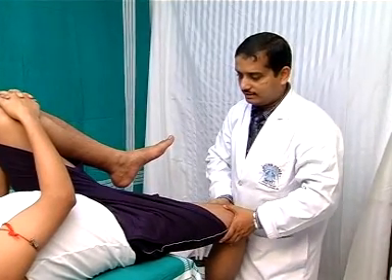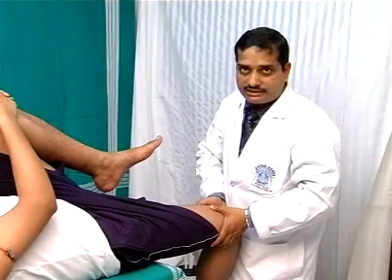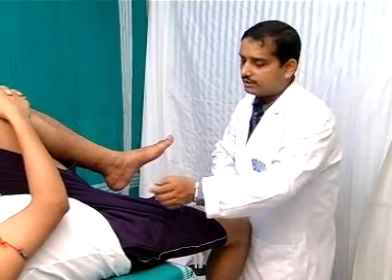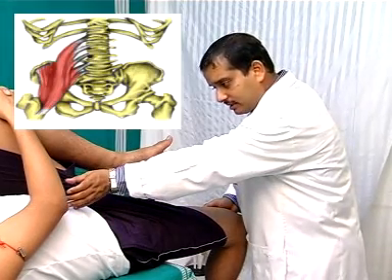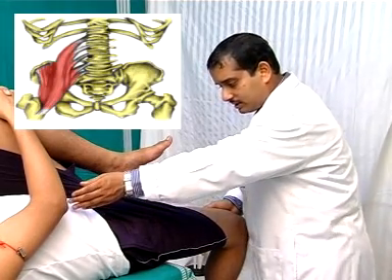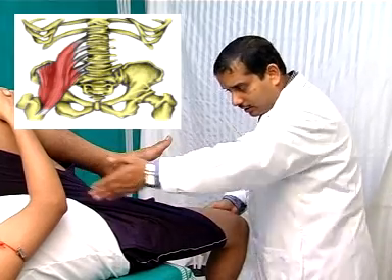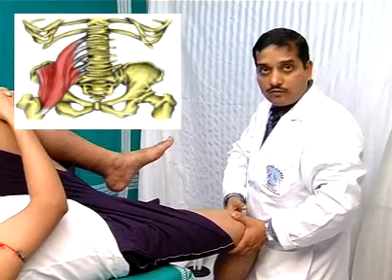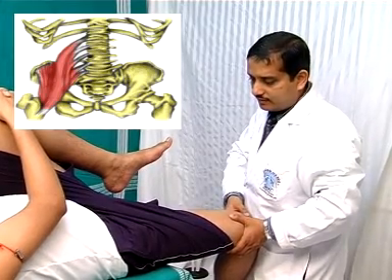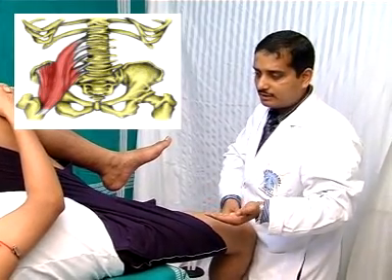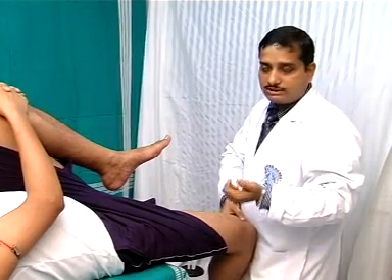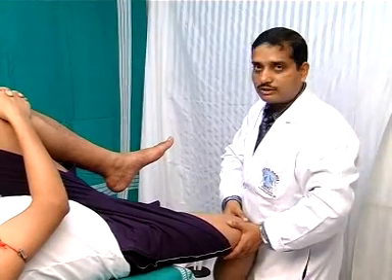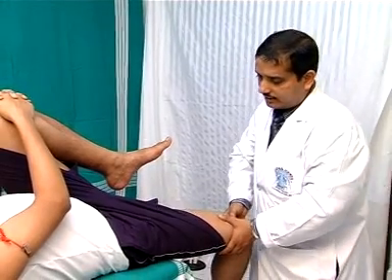If with abduction the flexion restriction goes on increasing, that means it is due to the psoas, because the psoas is attached to the transverse processes and comes inferior and lateral. So if the flexion restriction becomes more with further abduction, that means there is tightness of the psoas muscle.